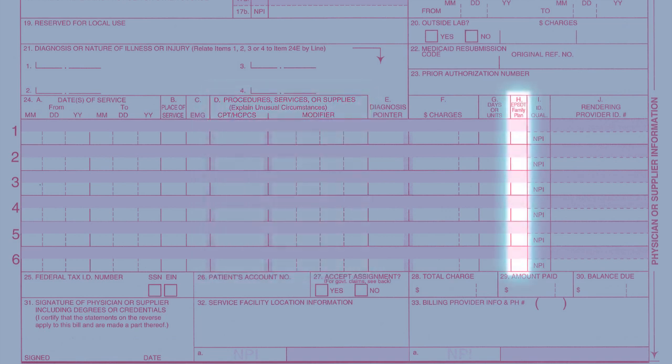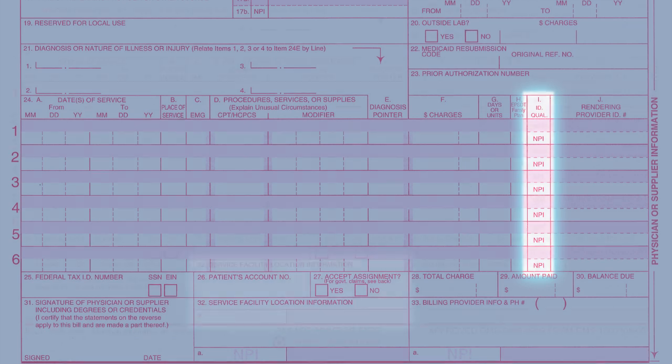24H. This field is for healthy families in government use and at this time is not in use in the ABA field. 24I. This field is also no longer in use since the implementation of the MPI. Field 32, Service Facility Location Information, is the last field that we have to cover.